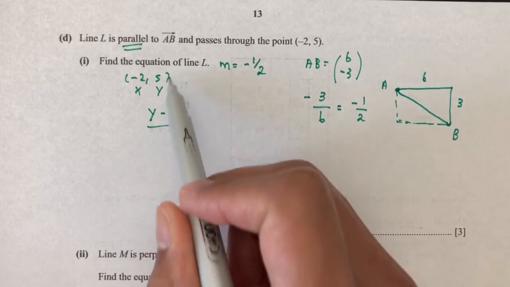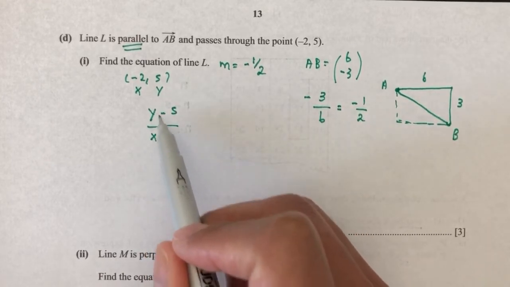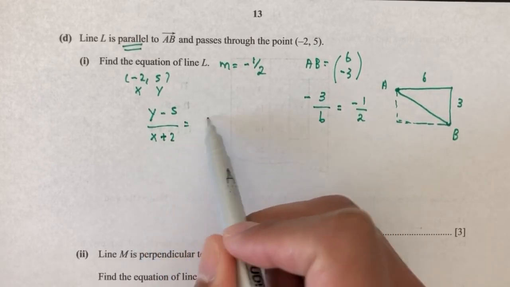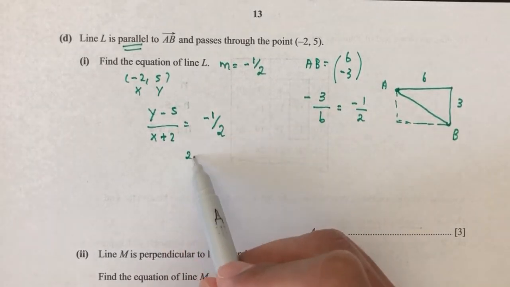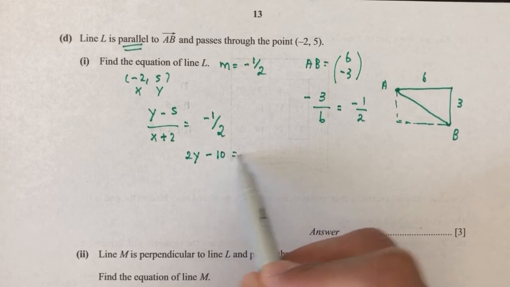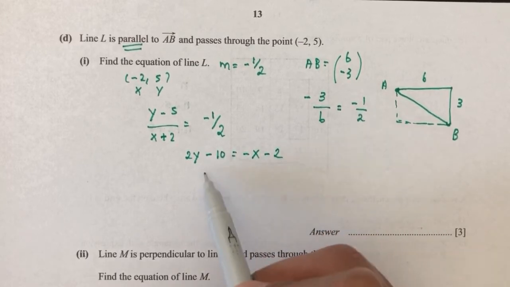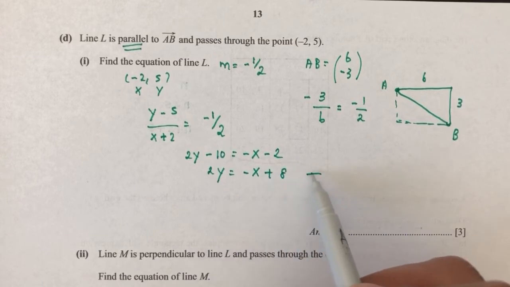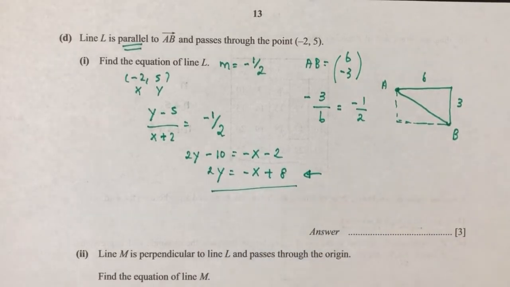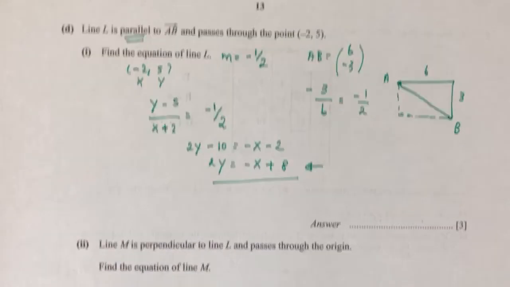So (y minus 5) over (x minus -2), which is x plus 2, equal to -1/2. So now we cross multiply, we have 2y minus 10 equal to -x minus 2. So 2y equal to -x plus 8. And this will be your answer for the equation of line L. Part 2.